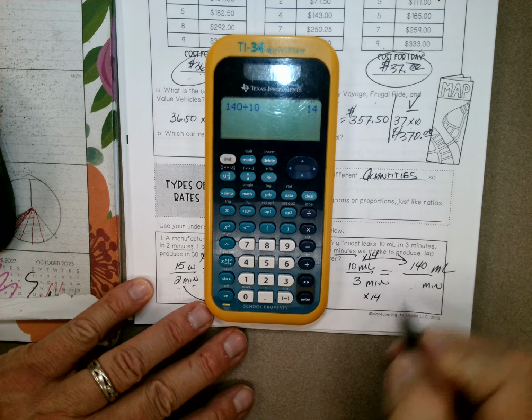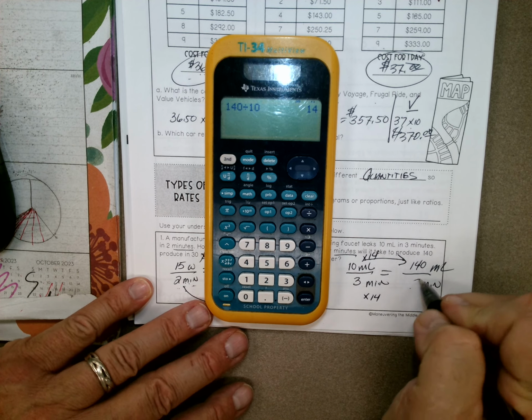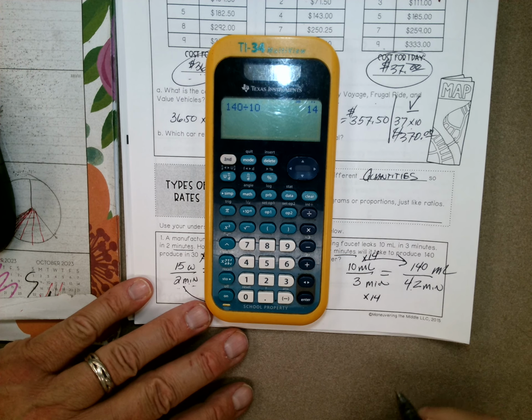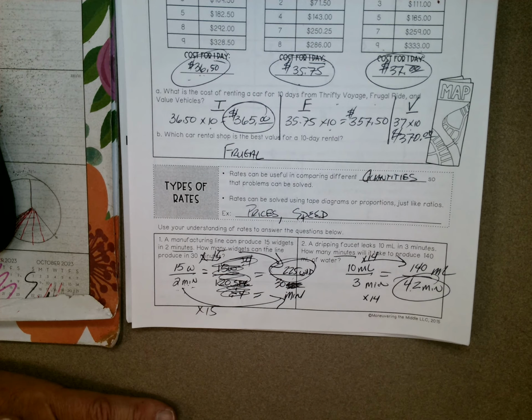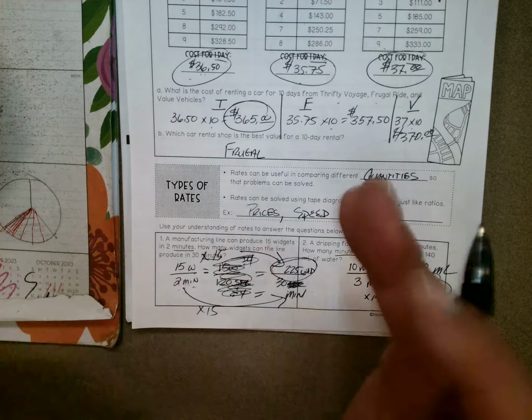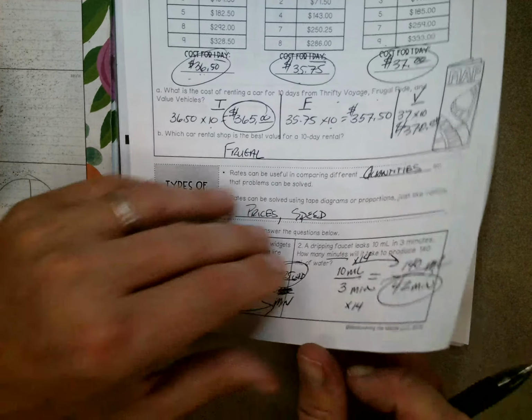3 times 14 is, if you didn't know, 3 times 4 is 12. And 3 times 1 and add the 1 is 42 minutes. Okay. That was a little smoother than that. Don't let a mistake bother you. You make a mistake, you move on, you correct it. That's vital that you understand that, okay? So that's the first piece. Again, comparing rates. And again, we're going to stay on these rates for a while. Let's flip the page and get into the next one.